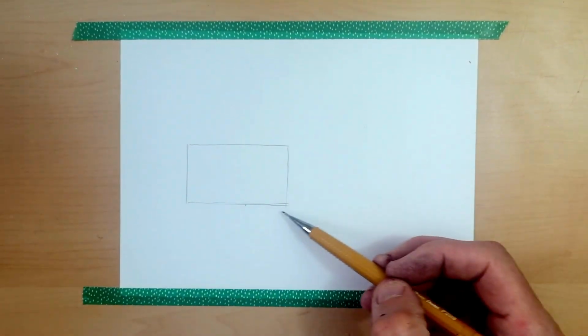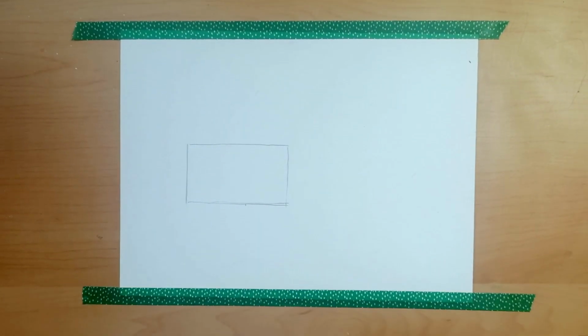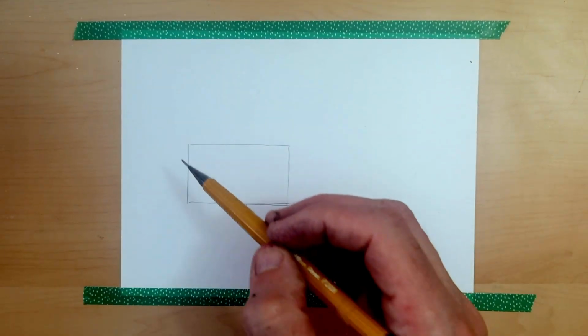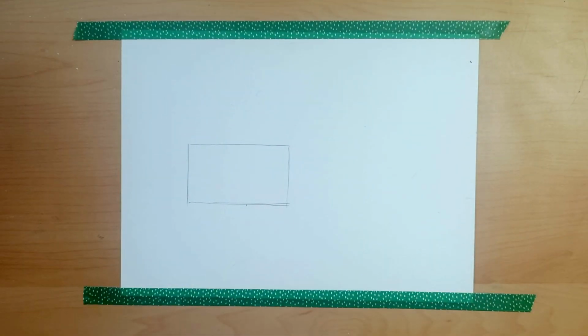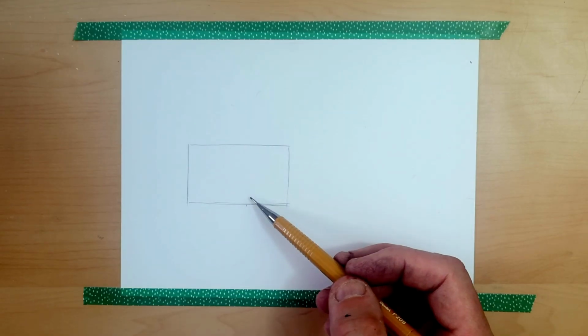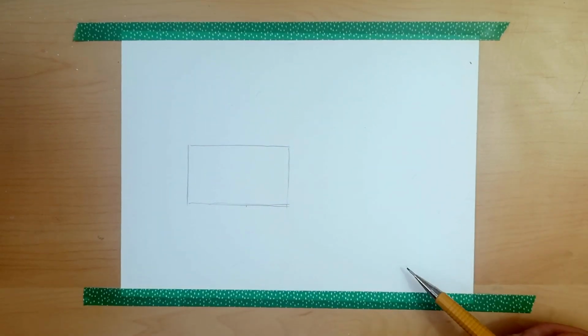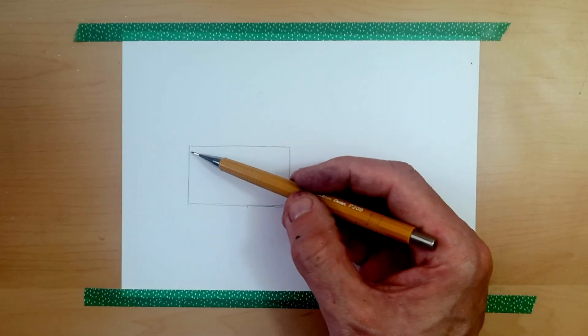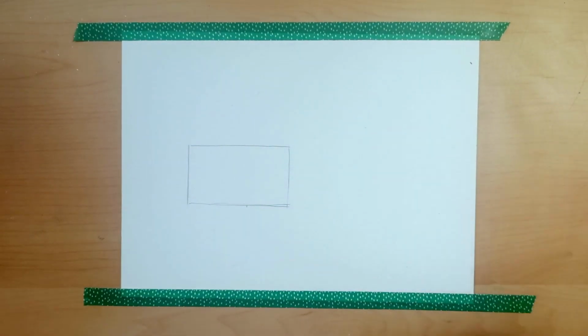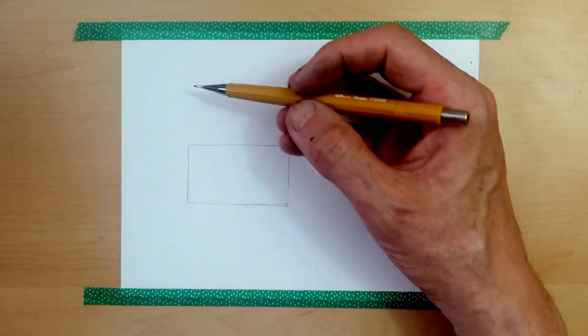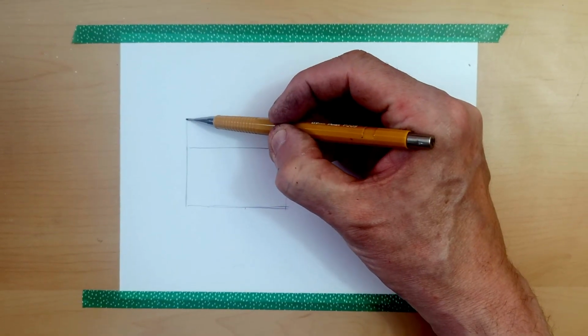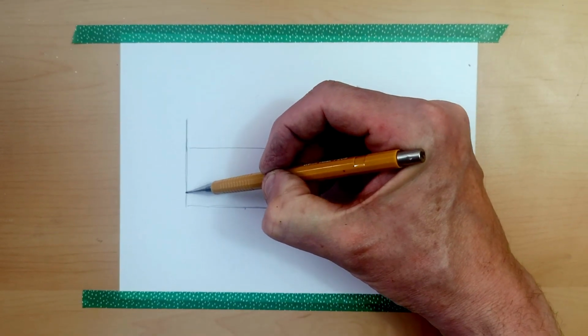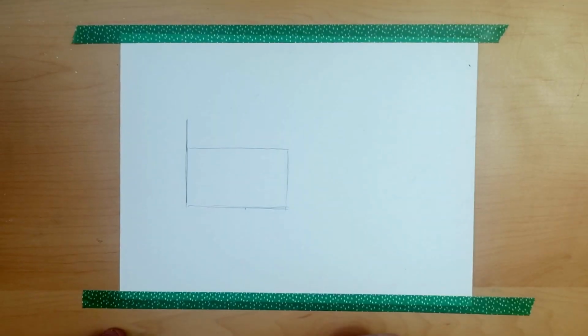Now that building is in proportion, but you look at it and you say, well, no, that's not right, that's way too small, I want it much bigger. So okay, remember this line was just arbitrary, it's a starting point. To make this larger, you just increase the line up, so that's now the height.